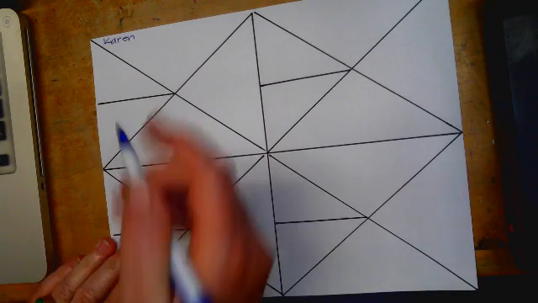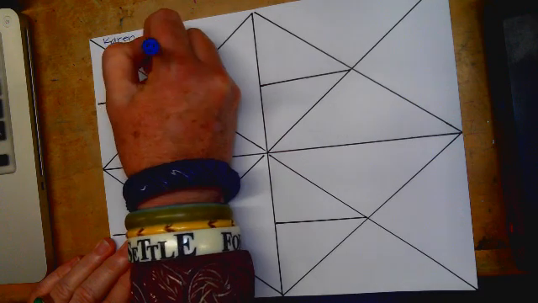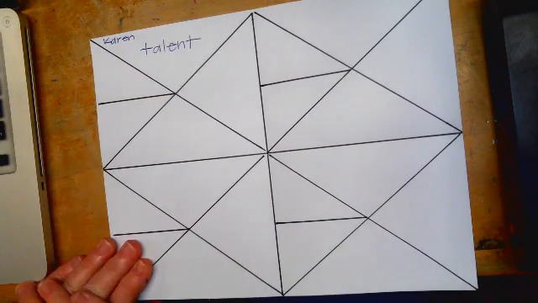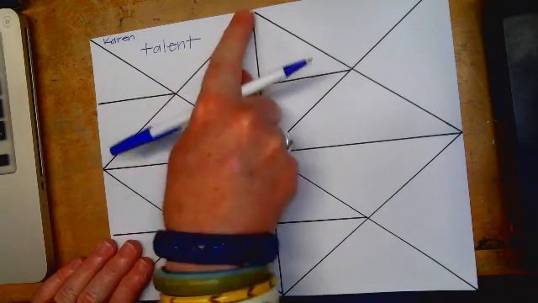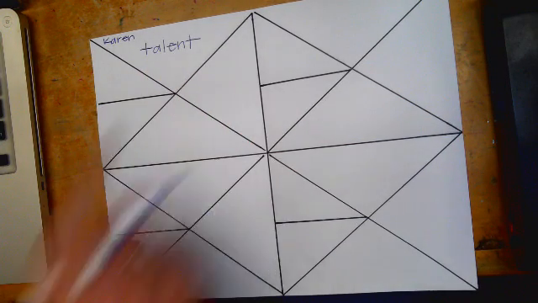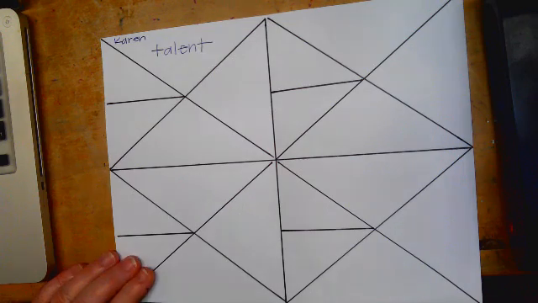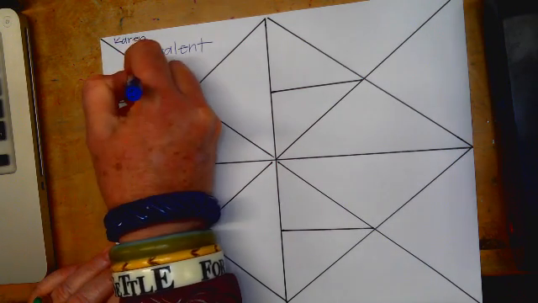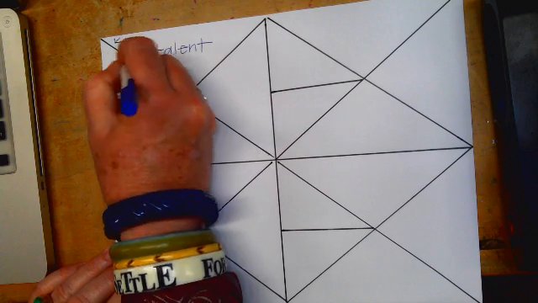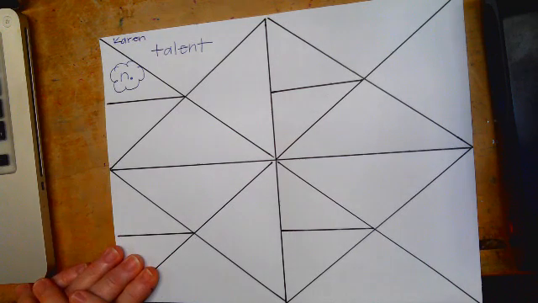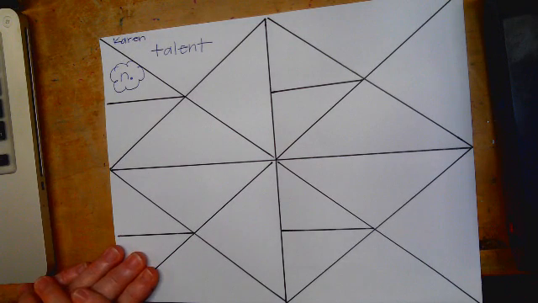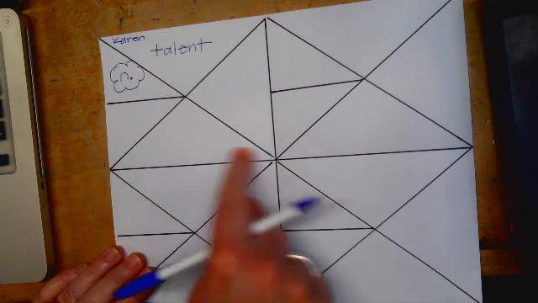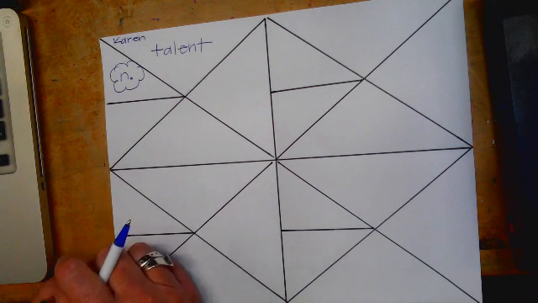The vocabulary word is going to go right here. Our first word is talent for this week. So the vocabulary word goes up here in this portion of the diamond. Then I'm going to write the part of speech. A talent is a noun, so I'm going to write that right here. And I usually just write N period, and that means noun. A noun is a person, place, or thing. And then I'm going to write the definition right here in this portion of the diamond.